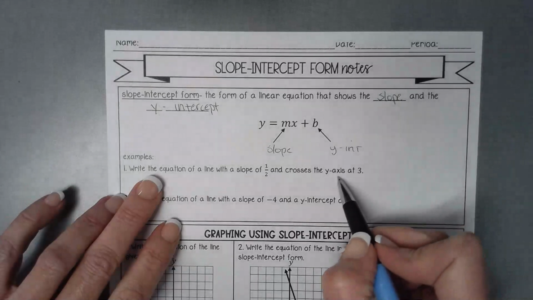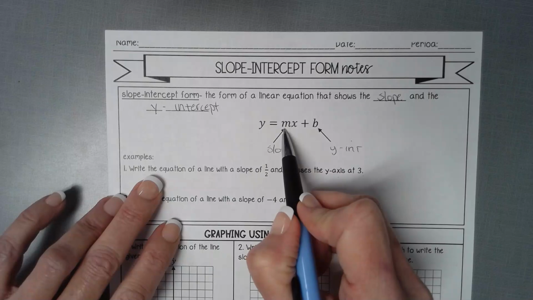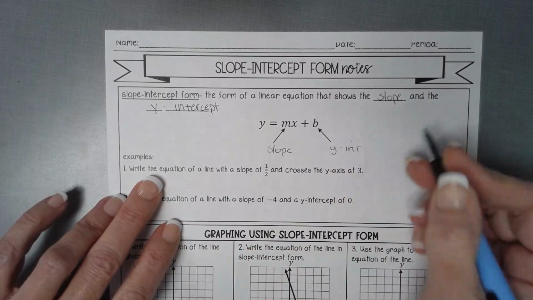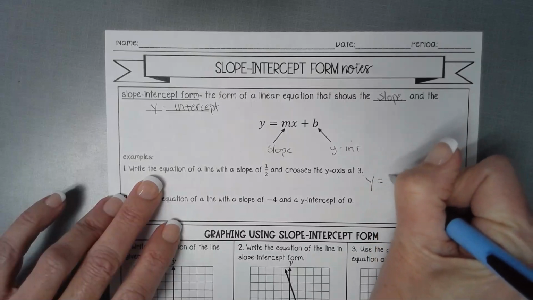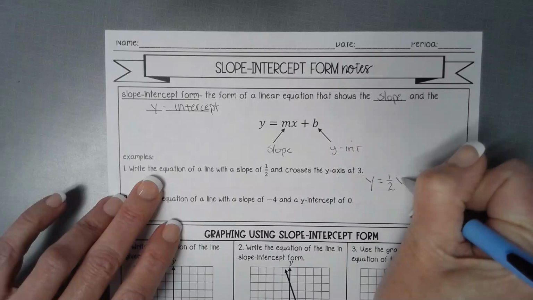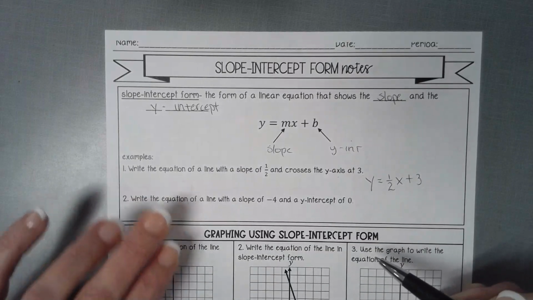So, first of all, it says, write the equation of a line with a slope of 1/2 that crosses the y-axis at 3. So basically 1/2 goes where the slope should go, 3 goes where the y-intercept is. So the equation is y equals 1/2 x plus 3. There's my slope, there's my y-intercept.